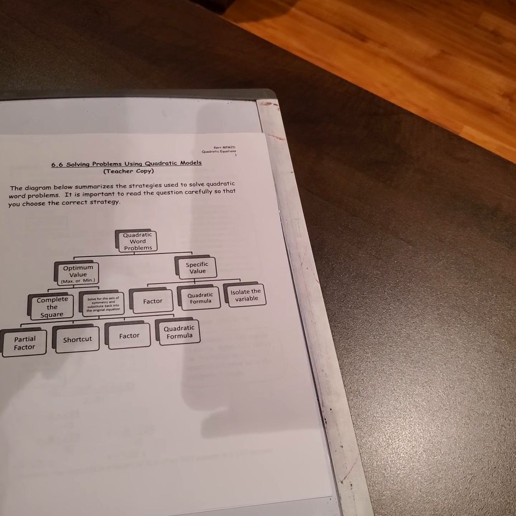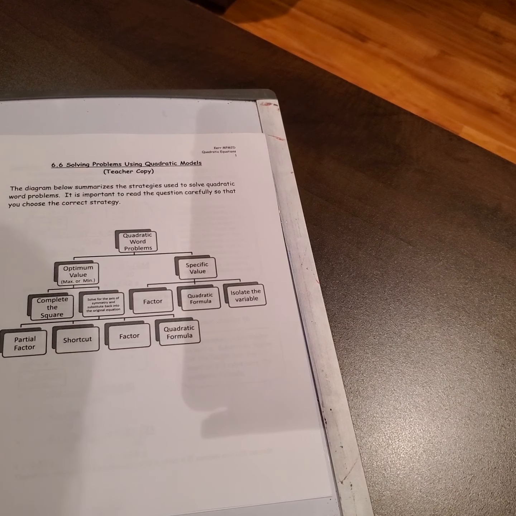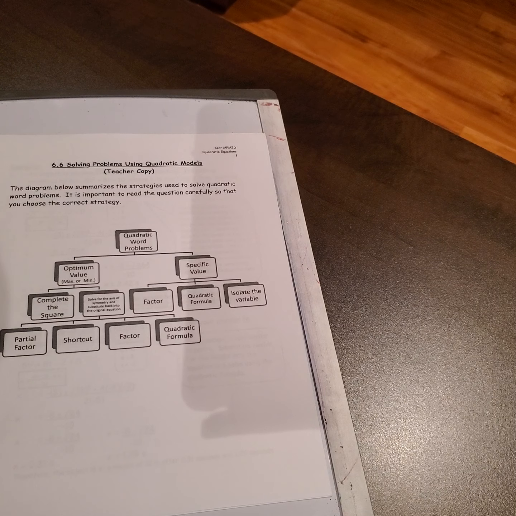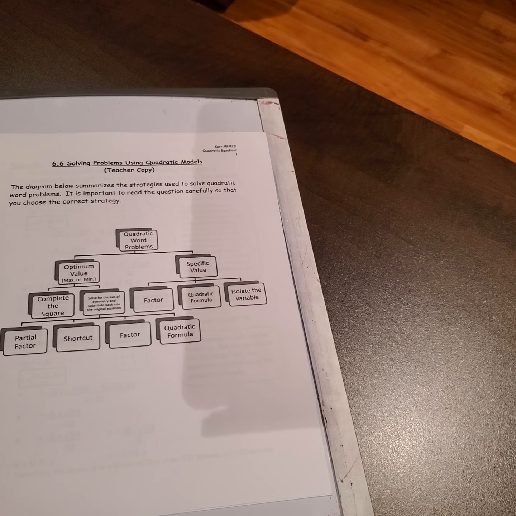Okay, this is the last quadratic video I will be posting. 6.6, solving quadratic word problems.